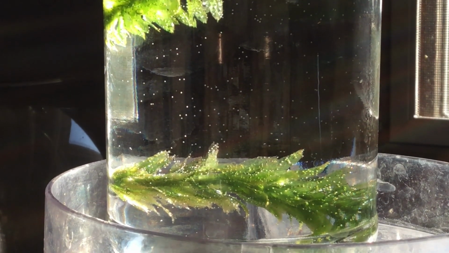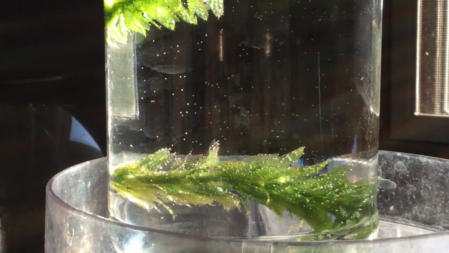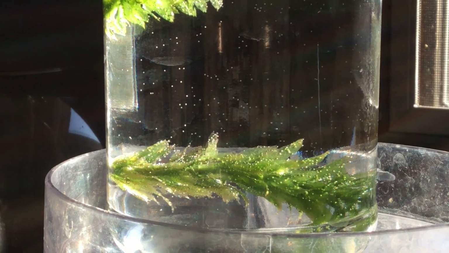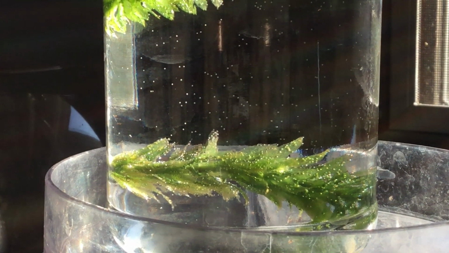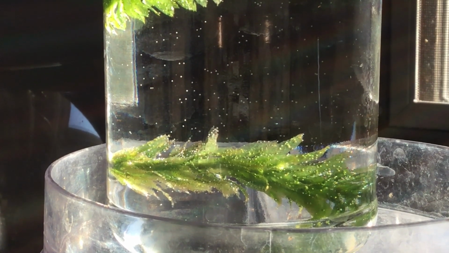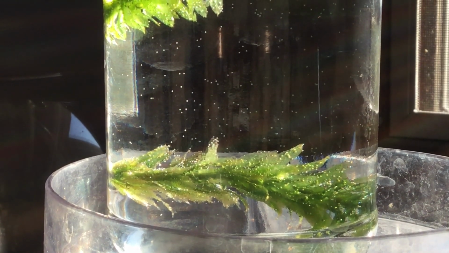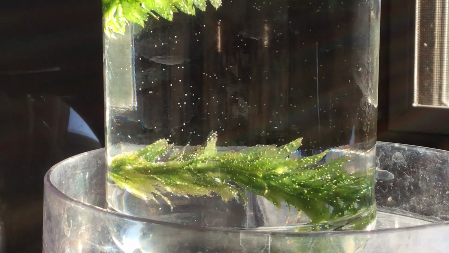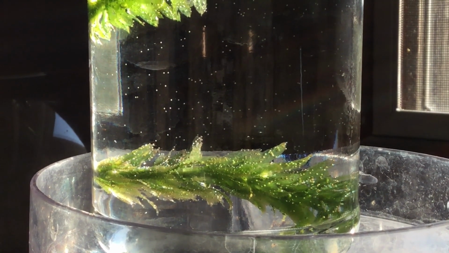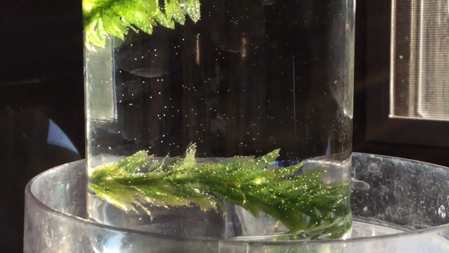So the carbon dioxide and water with the sunlight yields glucose. So the plant is making its own food right now. And then it has a waste gas of oxygen. And that's why we need it so badly, because it produces oxygen for us.